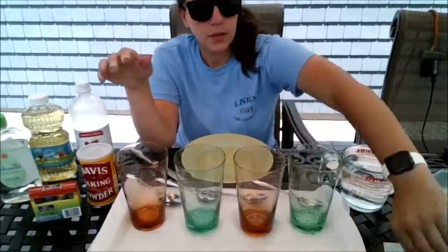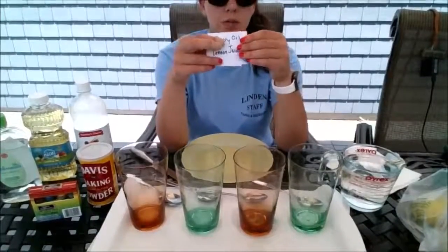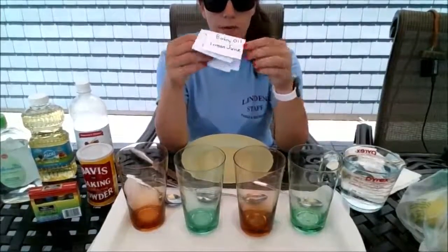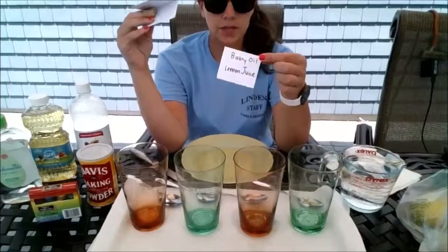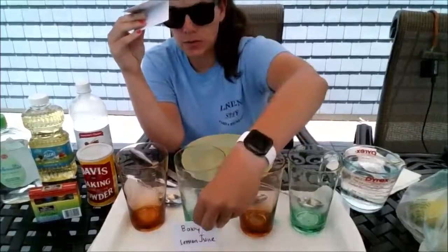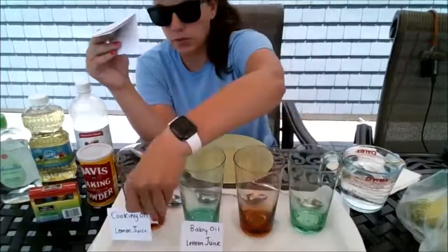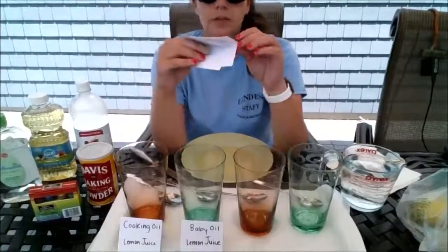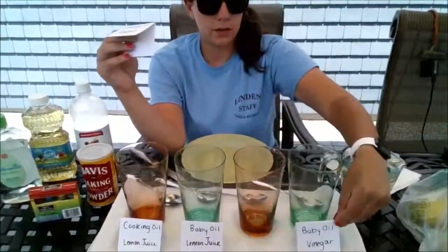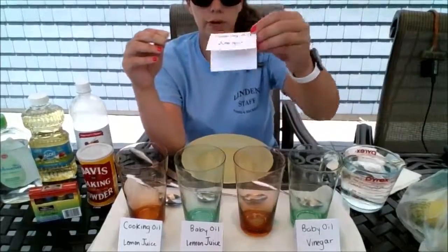So I made these little cards before to tell me which combination I'm going to use. So this one is going to be baby oil and lemon juice. This one is going to be cooking oil and lemon juice. This one's going to be baby oil and vinegar. And this one is cooking oil and vinegar.